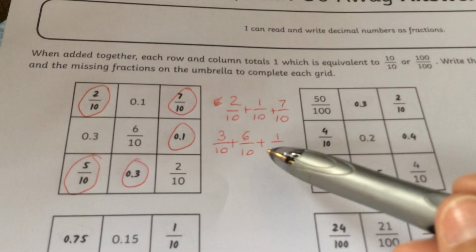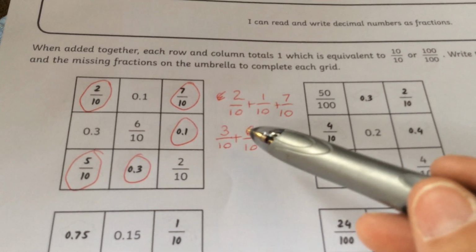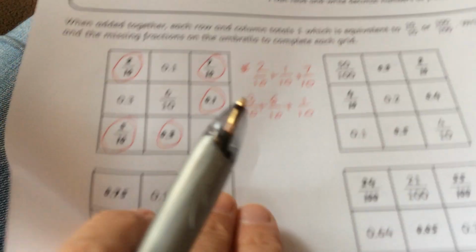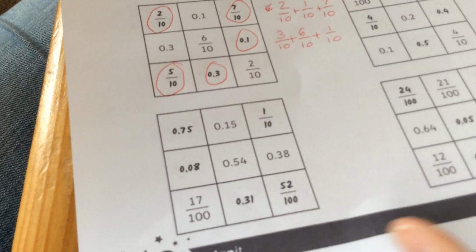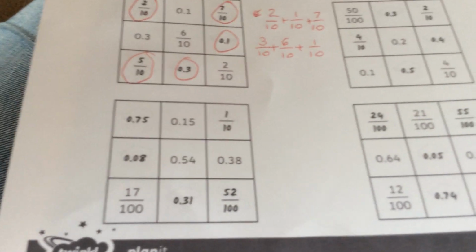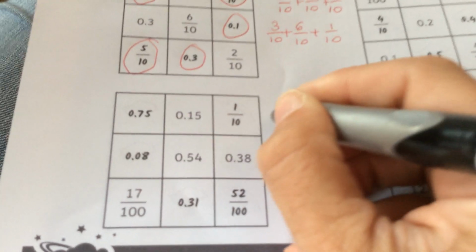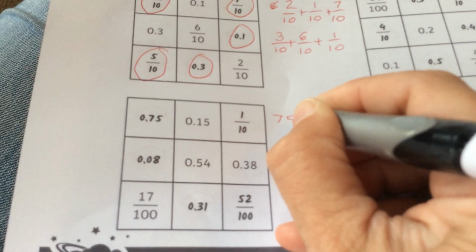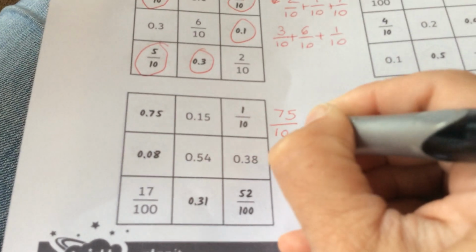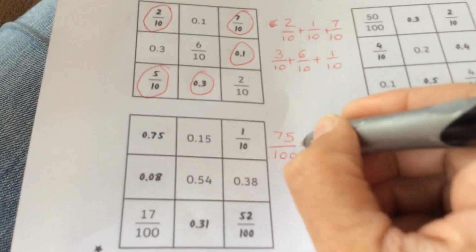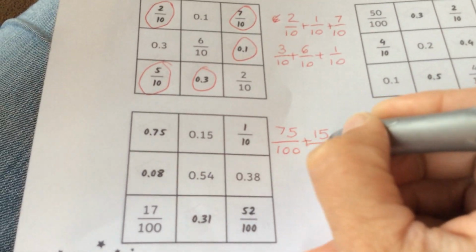If the denominator is the same as the numerator, it equals 1. Now then, some of them have hundredths in. This one has hundredths, so I'm going to change this into hundredths. So the first one, 75 hundredths. The next one is 15 hundredths.